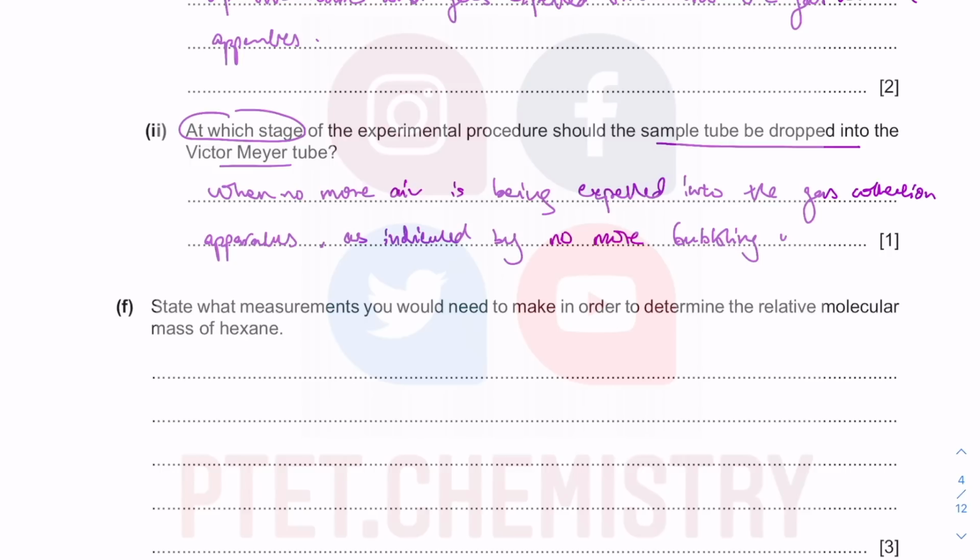Yeah, normal bubbling of gas being collected over water.